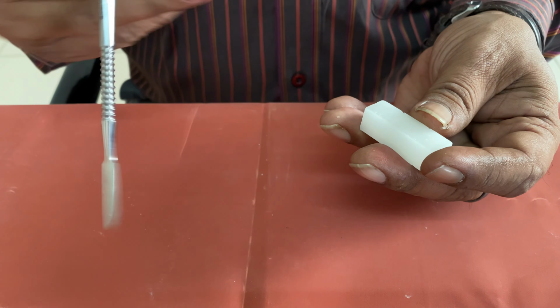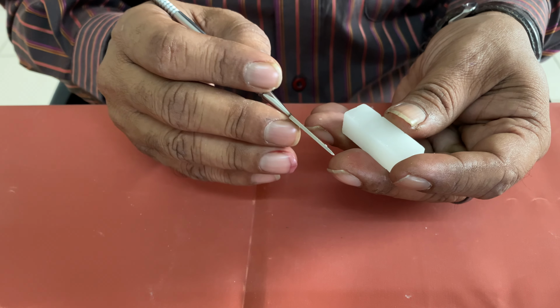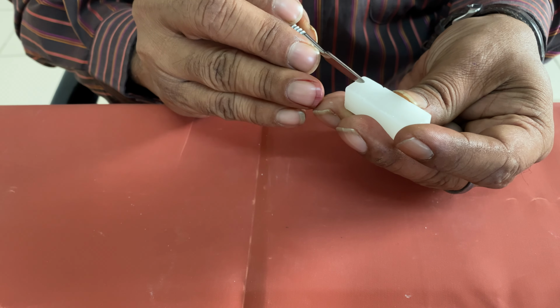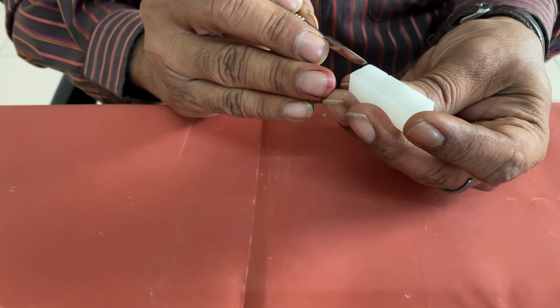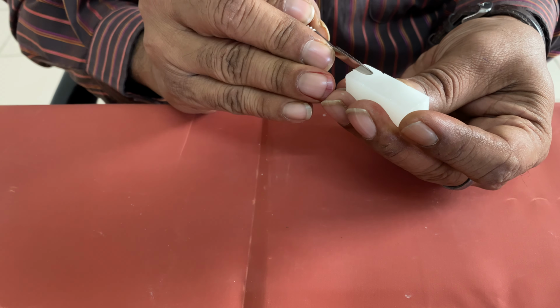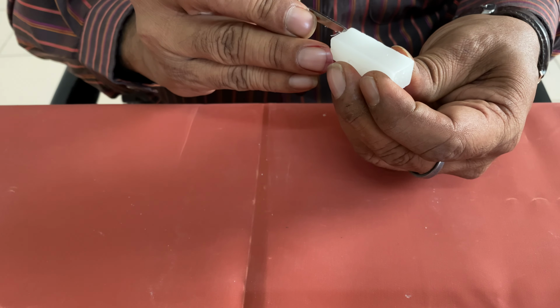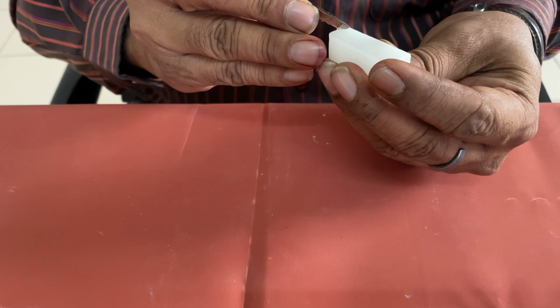Hello, buddy. Notice I'm going to start a tooth carving on permanent maxillary central incisor. That is most important from this point of view. Before starting this carving, everyone should draw the long axis of the wax block. Why? Because that is most important in tooth carving.